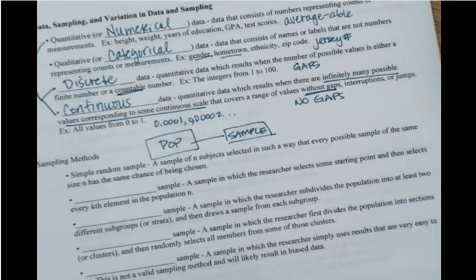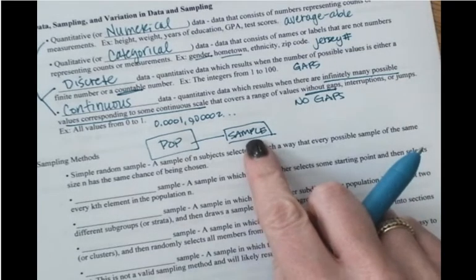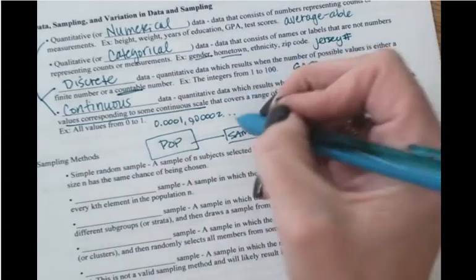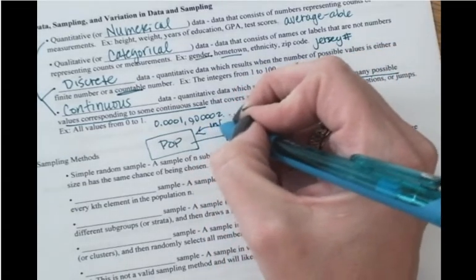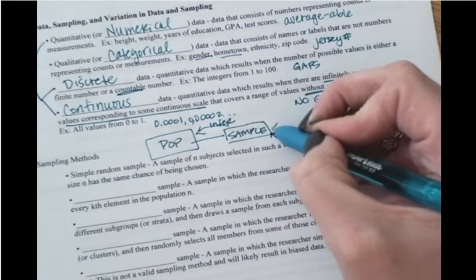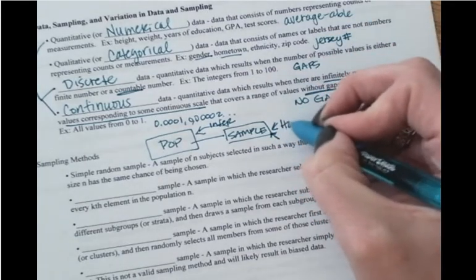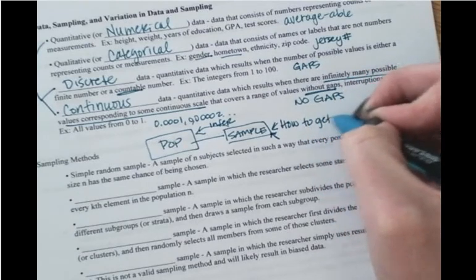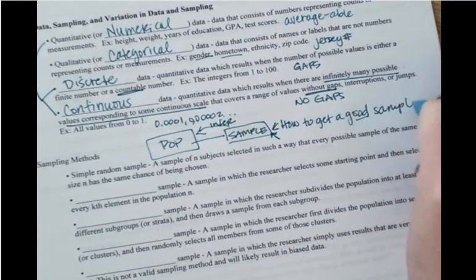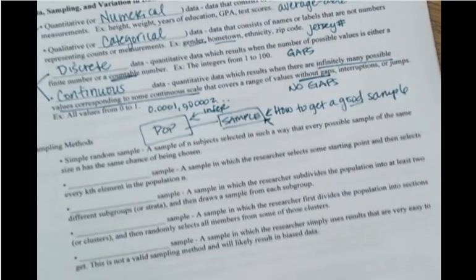If it's not, then any information we gather from the sample, we cannot use to make inferences about the population. So that's the goal here. Let's talk about sampling methods. How do we get a good sample? If you don't have a good sample, your information is not helpful.